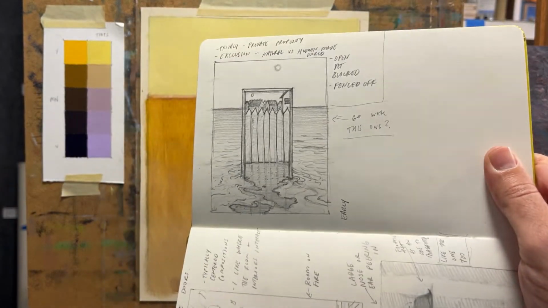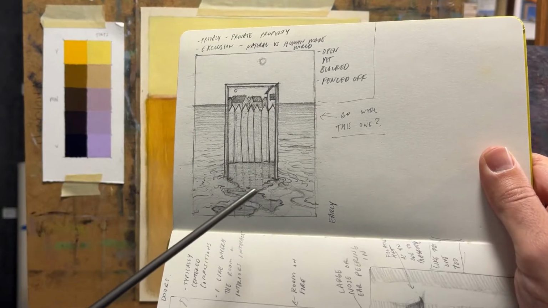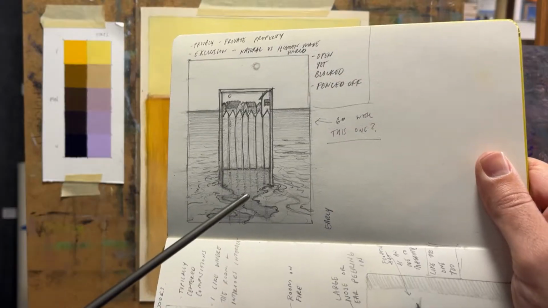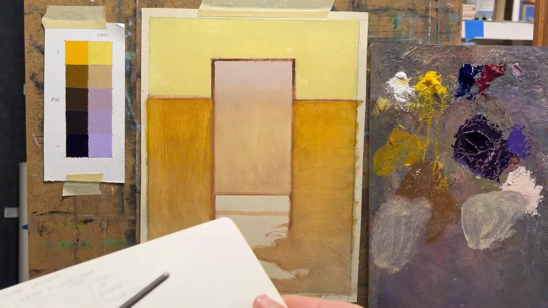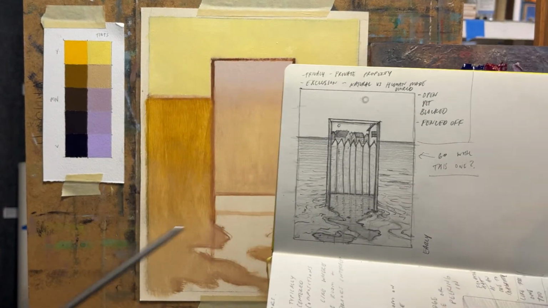So hopefully you can see, in the design I have this darker value that would be kind of like a sandy sort of color and texture. I like the idea that it's going to be darker than the water, so that means it's going to have to be pretty dark, at least for right now.